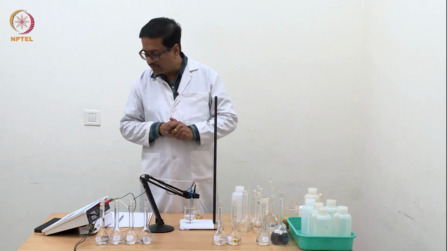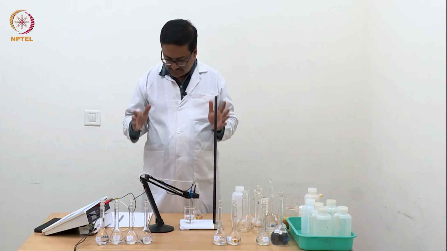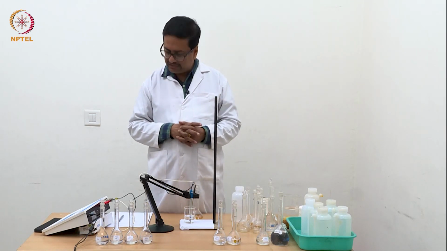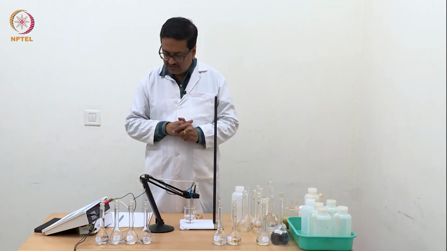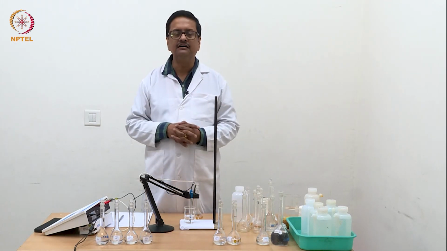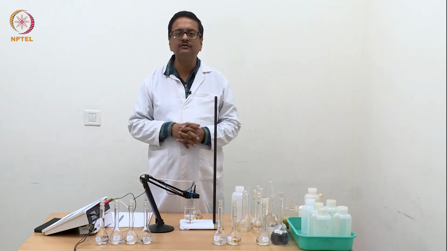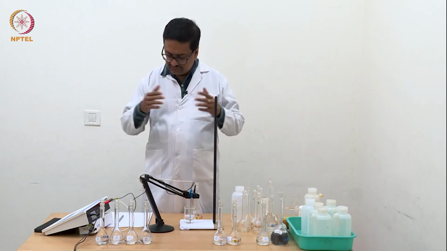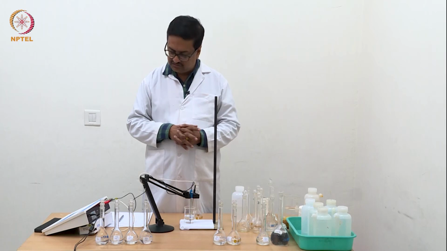I think we will not go beyond this, so we will use these 7 solutions, and we will have to then calculate the corresponding equivalent conductance values using the actual concentration of the solution and the conductance value that we have measured, and then from there we will plot the lambda c versus square root of concentration, and we will try to extrapolate and find out the lambda 0 value for HCl using that plot. So I will show you this plot in the theory discussion after these experiments are over.